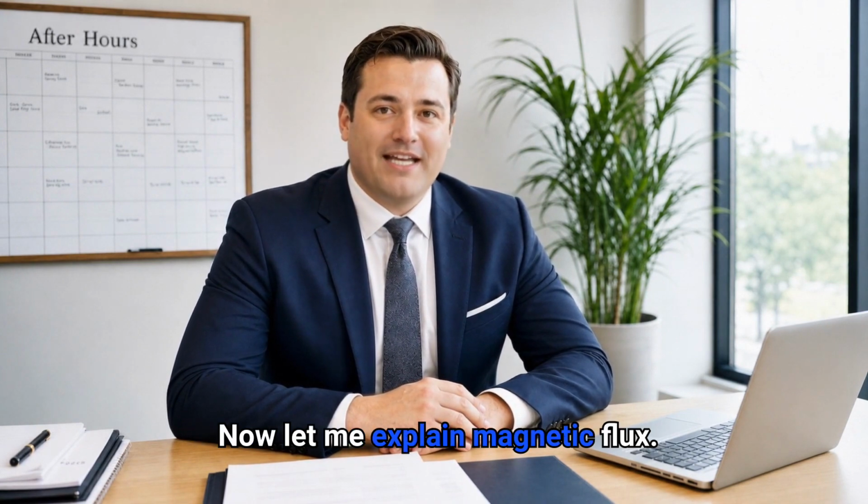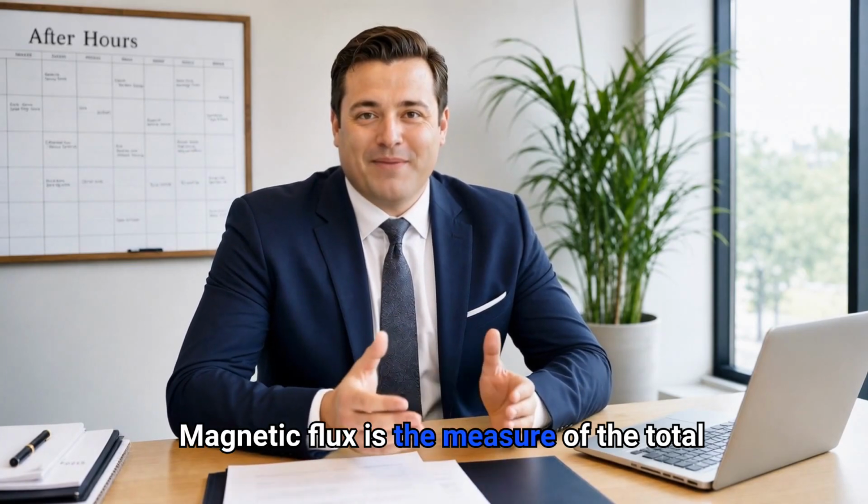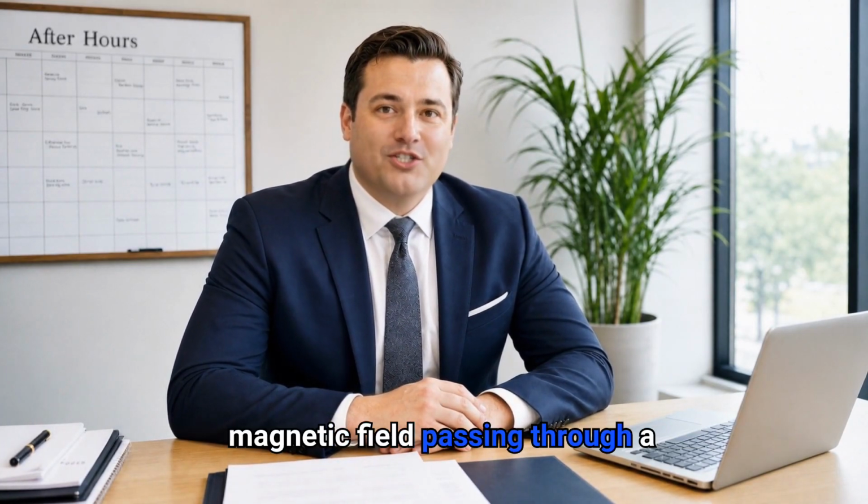Now let me explain magnetic flux. Magnetic flux is the measure of the total magnetic field passing through a surface.